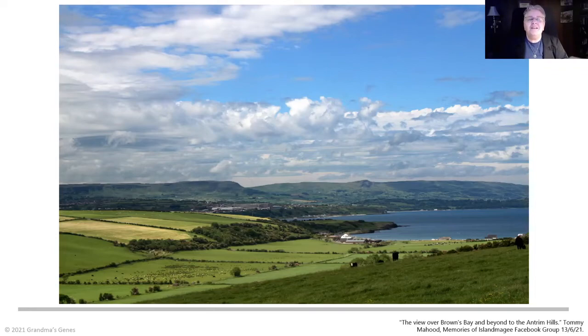So joining a DNA Group project can open up vistas like this one for your family research. It's a great way to expand your knowledge, your research into your family. It absolutely was for me.